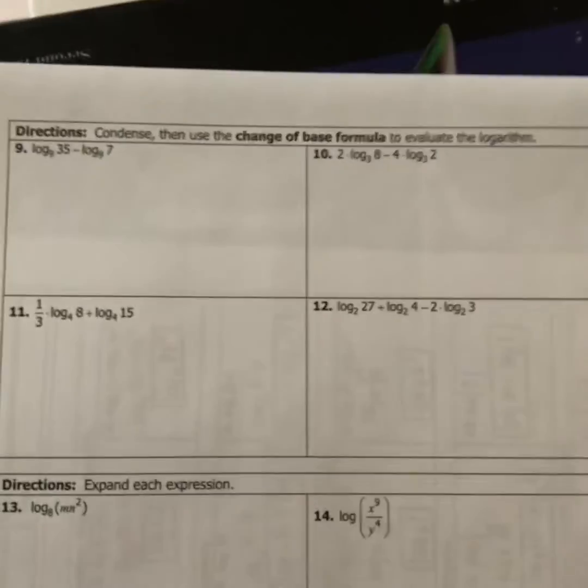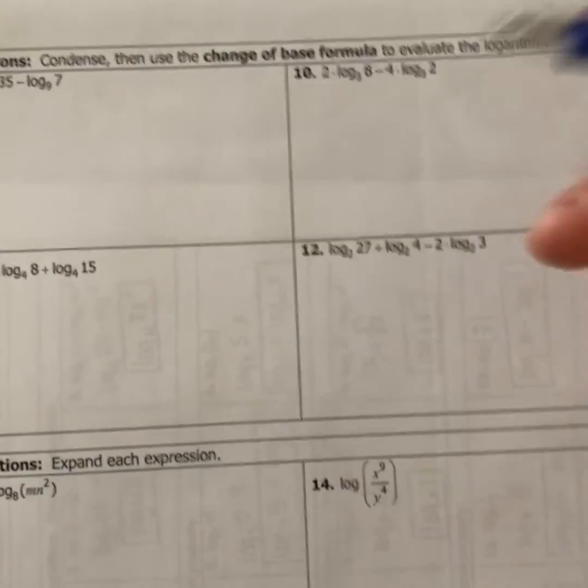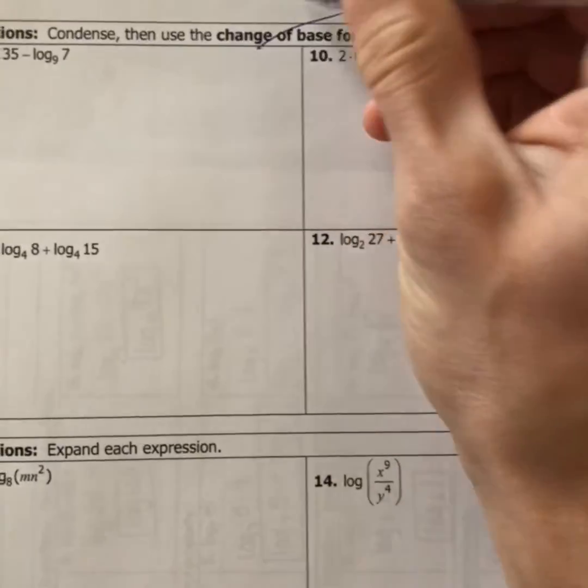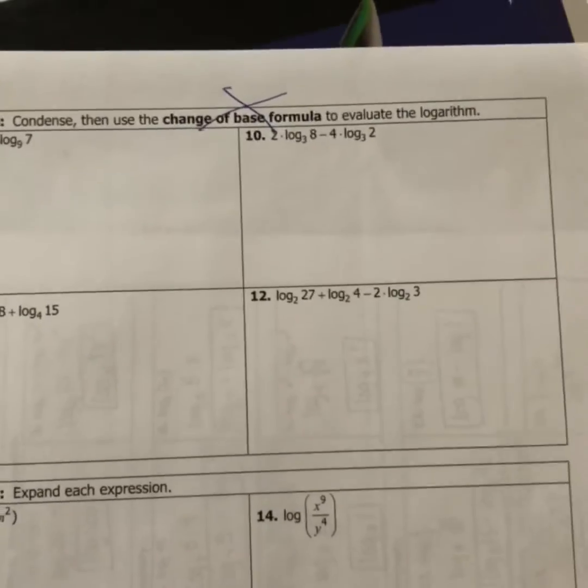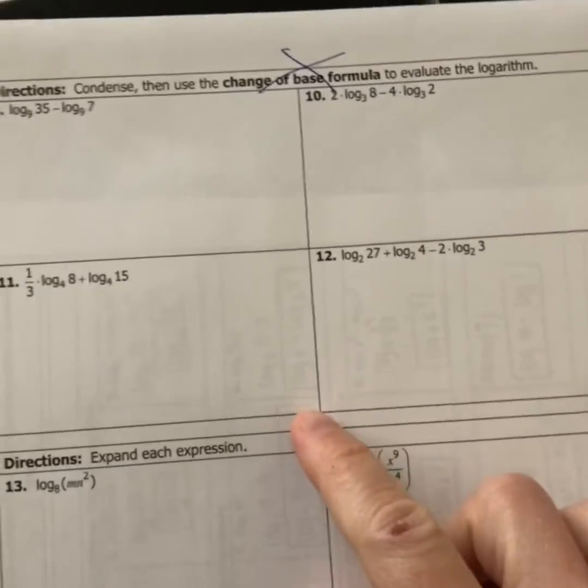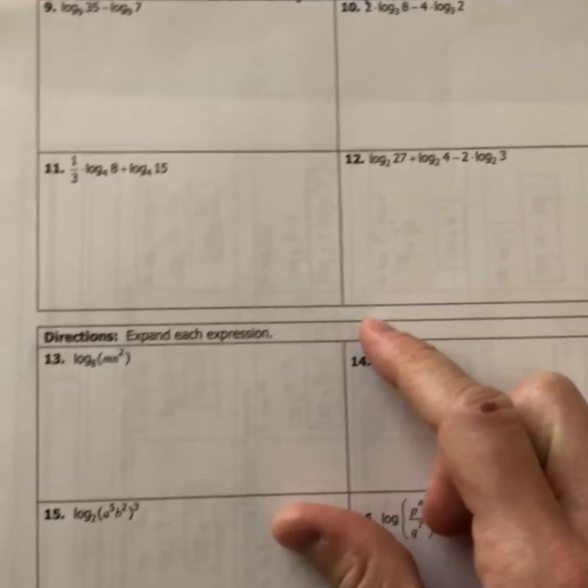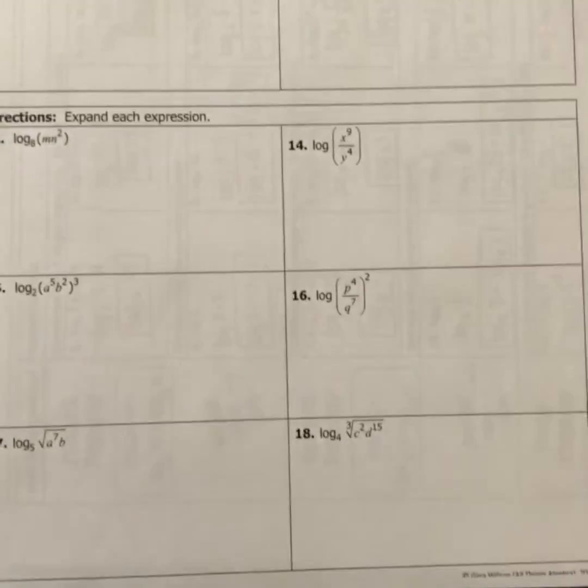Okay, don't worry about change of base right here. We're not going to do this today. I'm going to save that for later. So all you have to do here is condense. You don't have to use the change of base formula. And then down here, 13 through 18, we're going to expand.